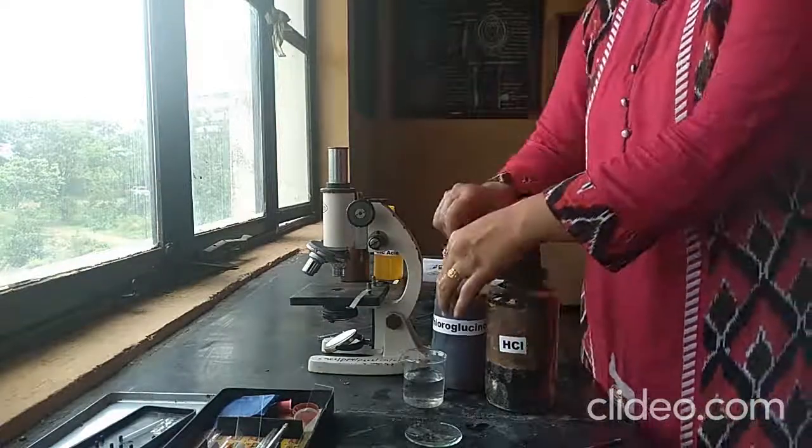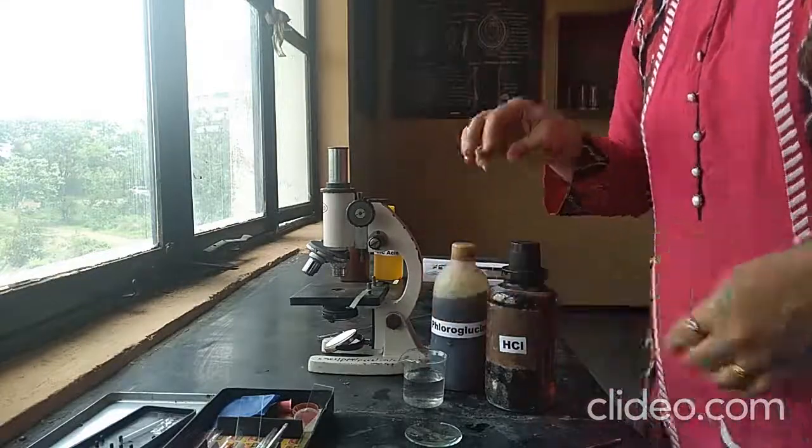Then we have to wait for 5 minutes until the staining is done.